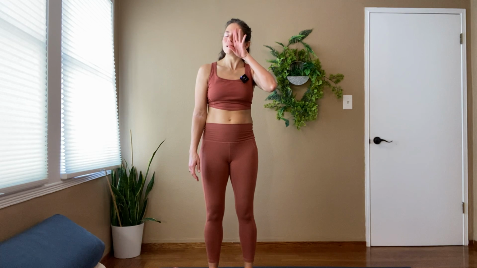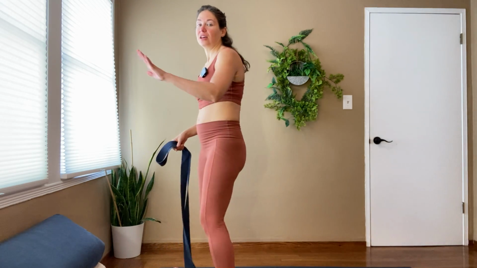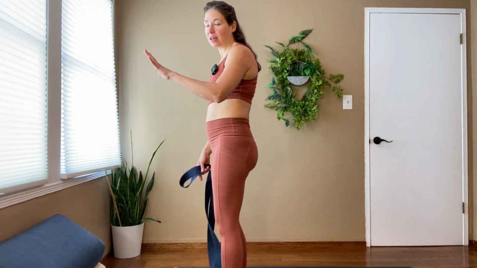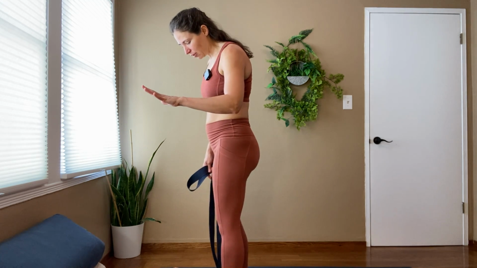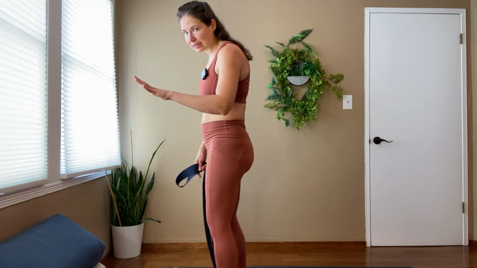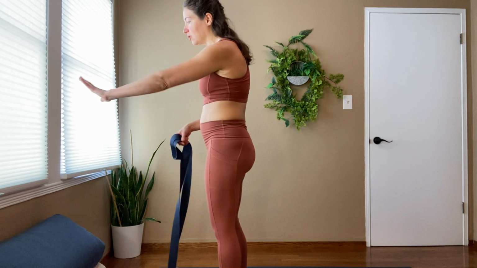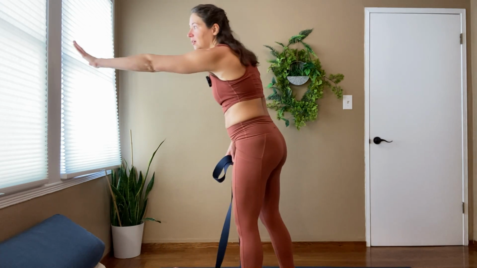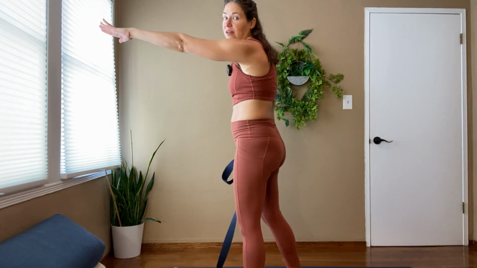All right, softly open the eyes, and we're gonna go to the other side. So taking the strap in your hand, we're going to start off by planting the left foot. So go ahead and look at your foot, press all 4 corners into the ground, making sure you have a really nice firm plant. Then we're gonna reach the left hand forward and touch the wall. So the wall should be right directly in front of us.